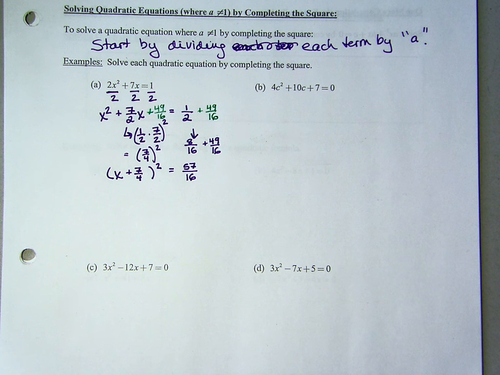You should be turning 1/2 into 8/16. And I think when you add them, you should get 57/16. The good news is we're done with the ugly part of this problem.